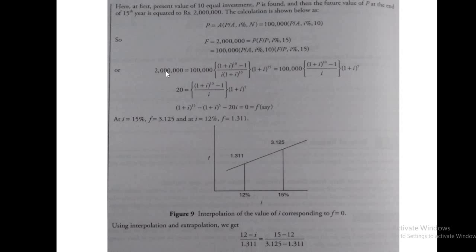So this 20 lakh rupees we will get after investing 1 lakh per year for 10 years, and after 15 years we will get this amount of 20 lakh rupees. These brackets or factors we will write here in terms of interest rate I and in terms of N, and this will be simplified like this, and we will get some equation like this.